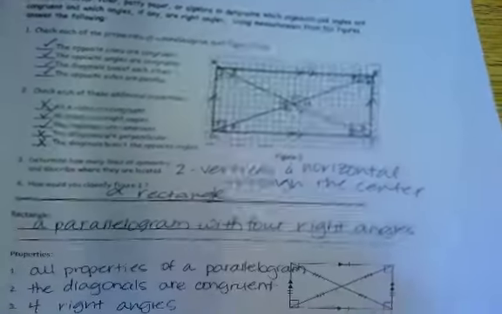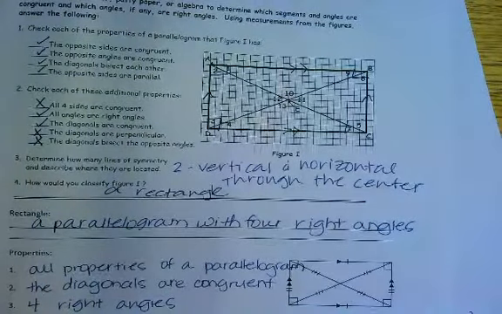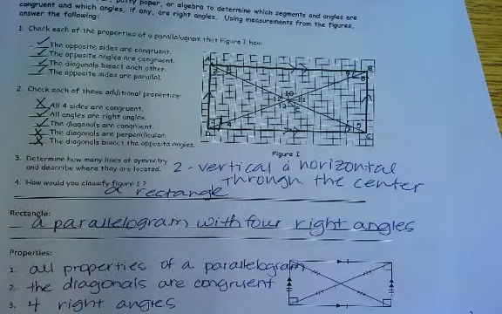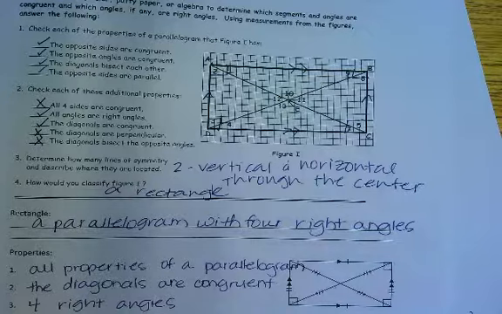Looking at our rectangle, I'm just going to go back to the front. I'm going to go down my list. Opposite sides parallel? Yes. Opposite sides congruent? Yes. All sides congruent? No. Consecutive sides congruent? No. Opposite angles congruent? Yes. Opposite angles supplementary? Yes. Why? 90 and 90.